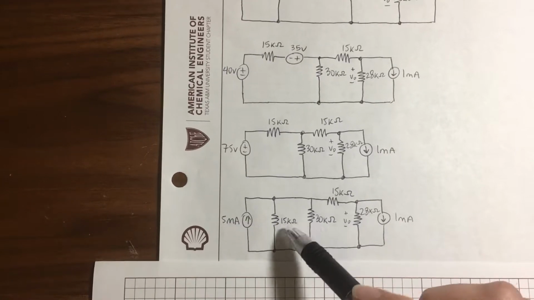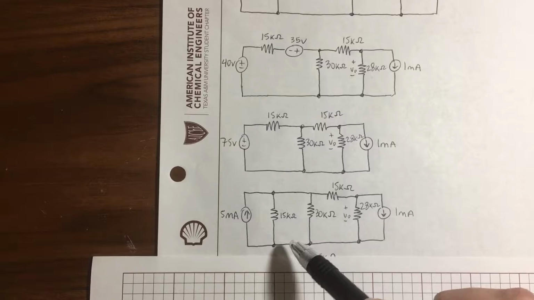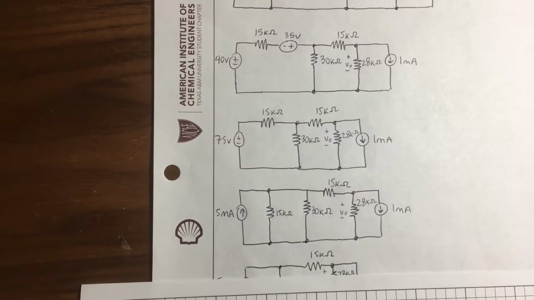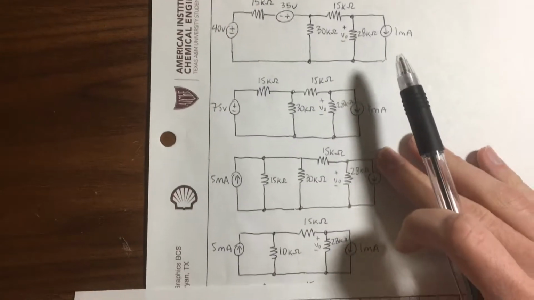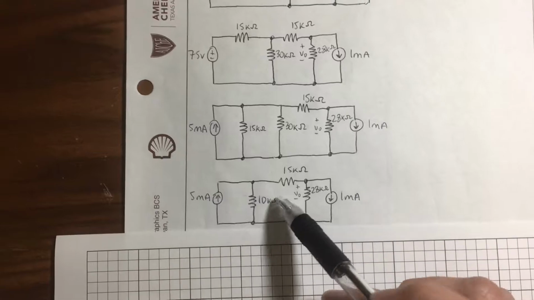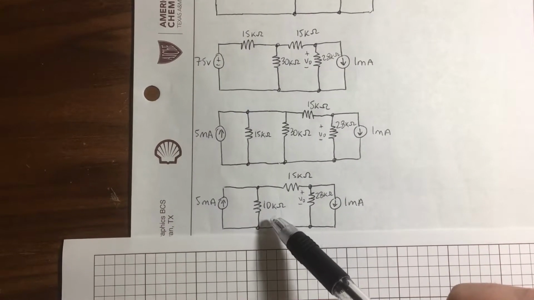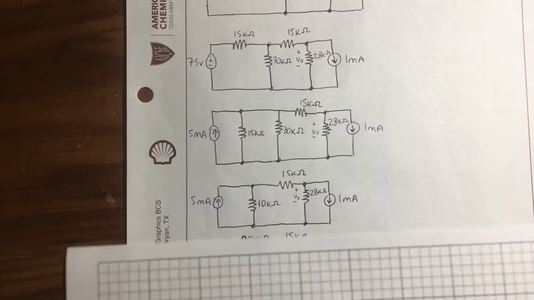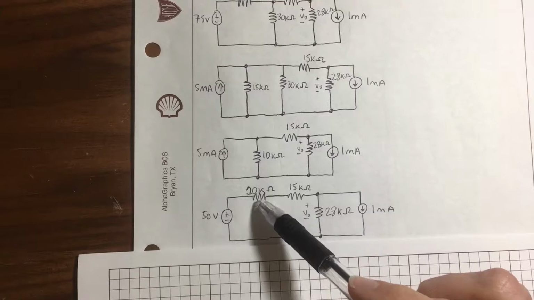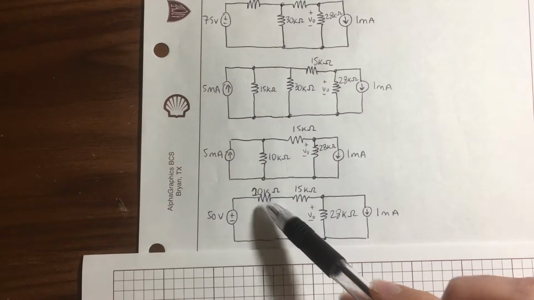But then we notice that that is in turn parallel with this 30 kilo ohm resistor, and we can do a parallel combination of 15 kilo ohms and 30 kilo ohms and rewrite this circuit, and we get an equivalent resistor of 10 kilo ohms. But then you see again that this 5 milliamp source and this 10 kilo ohm resistor can be transformed into a voltage source of 50 volts, and that would be in series with this 10 kilo ohm resistor.